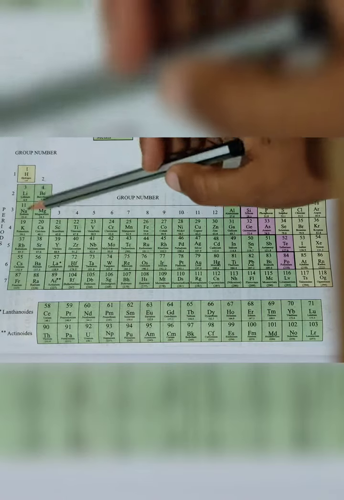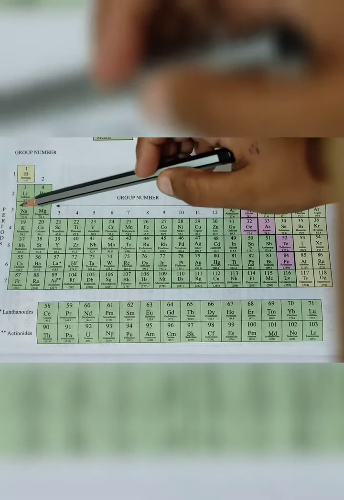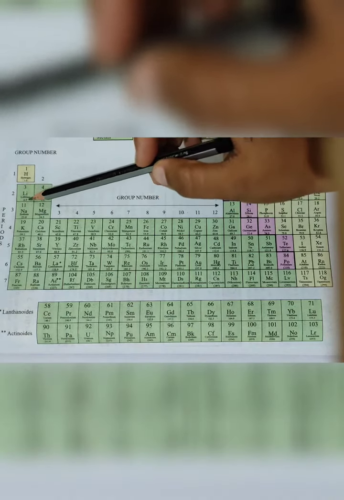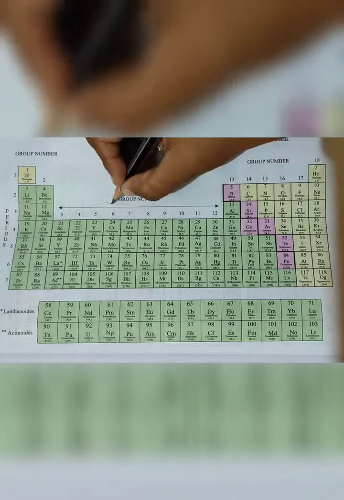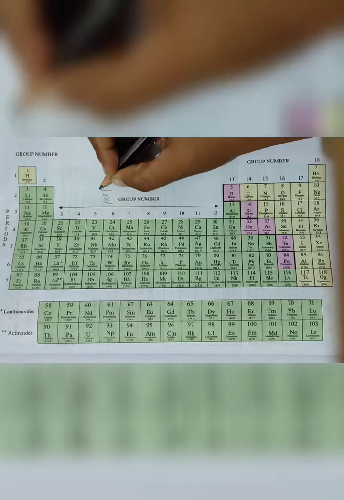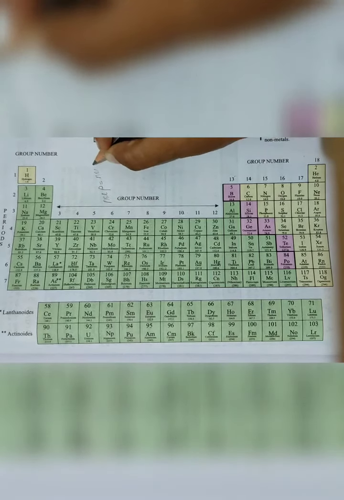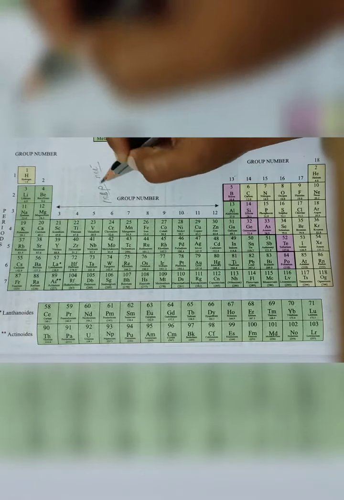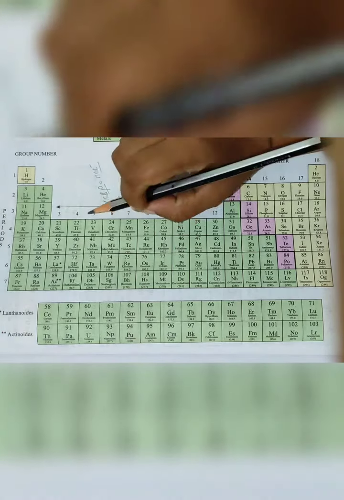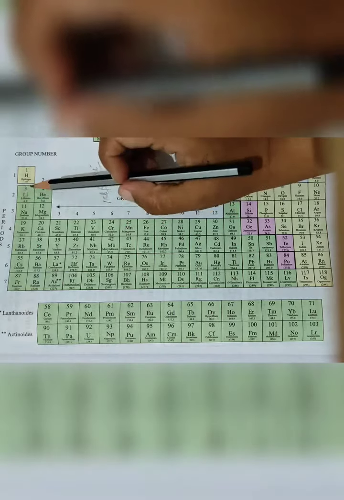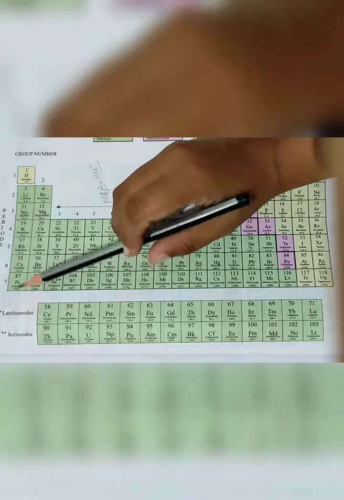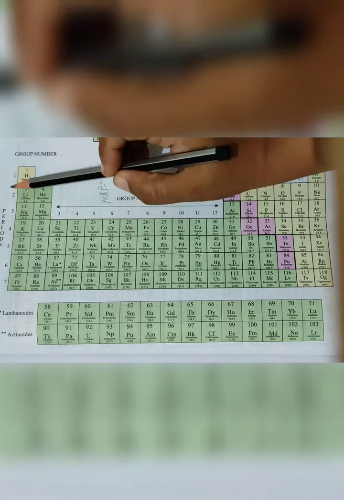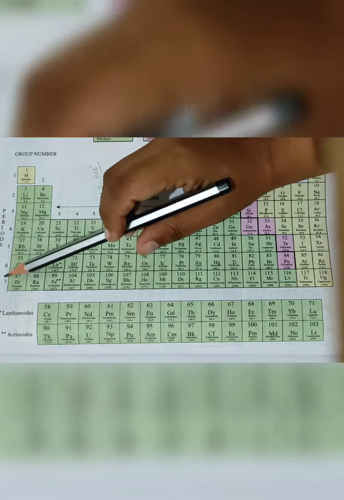We see that the number of atoms are increasing. These are the electrons. Remember that the number of protons is equal to the number of electrons. So when we are talking about proton or electron, we are talking about the same thing. So don't get confused. So when we move down the group, what is happening is the period number is increasing. 1, 2, 3, 4, 5, 6, 7.